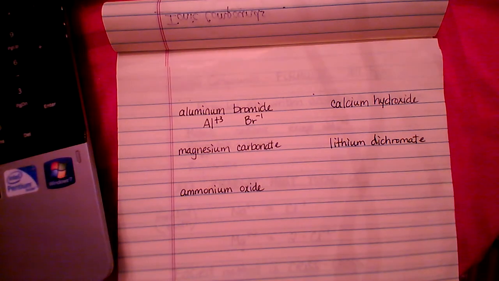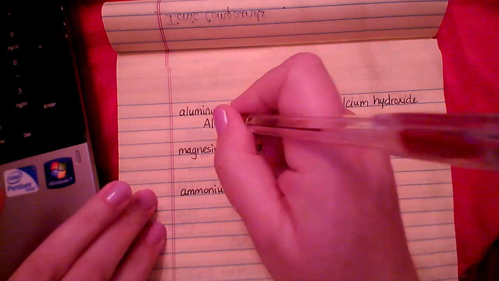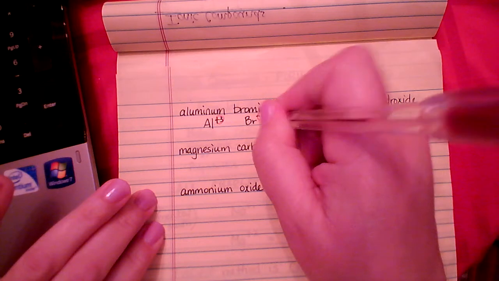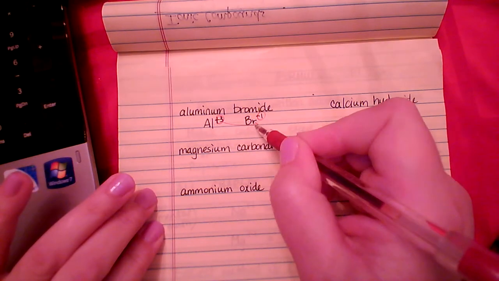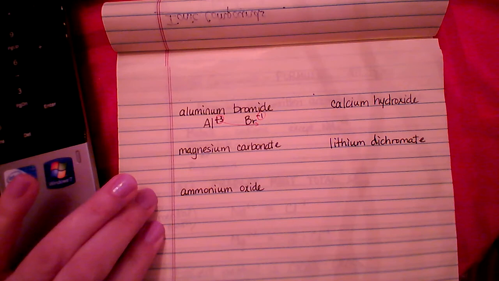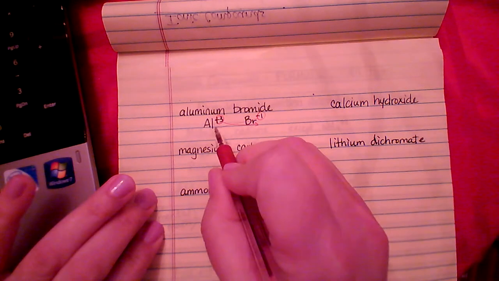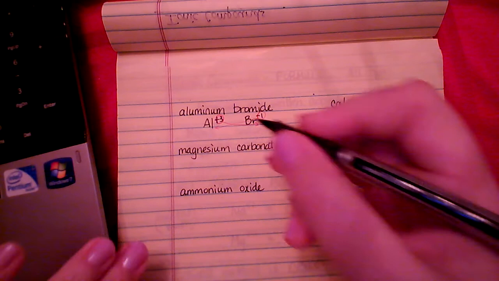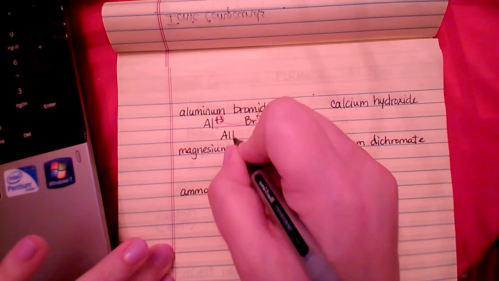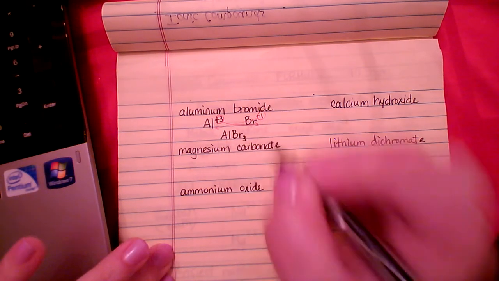So remember, for the crossing over method, you want to take just the numbers, not the sign. So I'm going to take just the 3 and the 1, and the 3 is going to become the subscript on the Br, and the 1 is going to become the subscript on the aluminum. So your final formula would just be AlBr3.